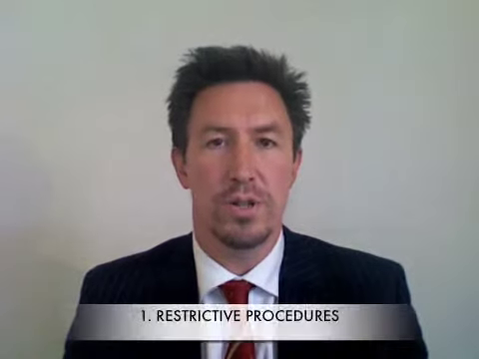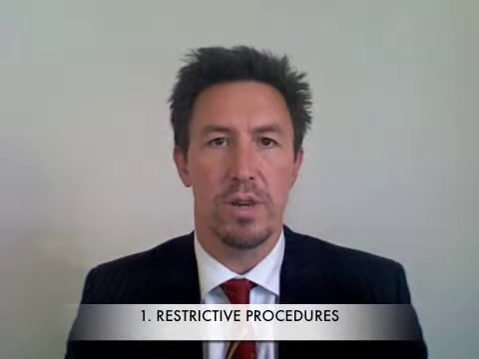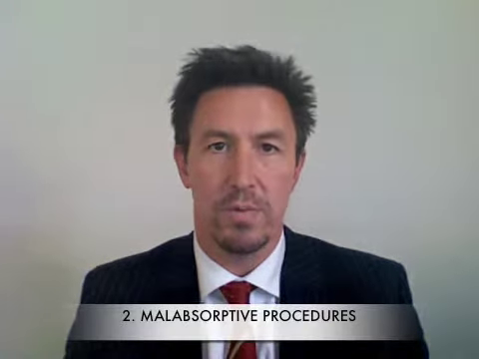Bariatric surgery is a term that encompasses all forms of weight loss surgery. This mainly falls into three groups. One, restrictive surgery, where in some way the stomach is made to seem smaller so that less food can be taken. Two, malabsorptive surgery, where less food is absorbed. And three, a mixed group somewhere between.